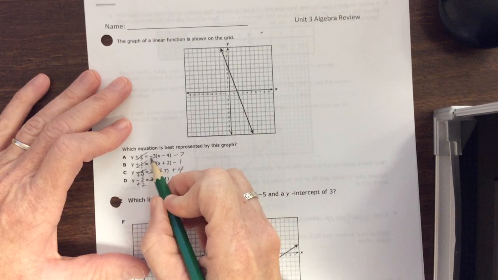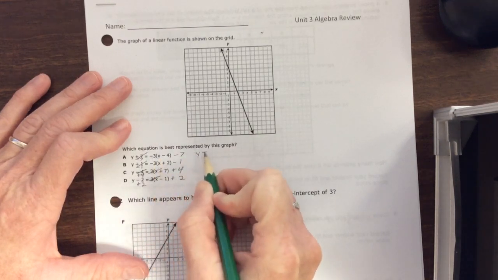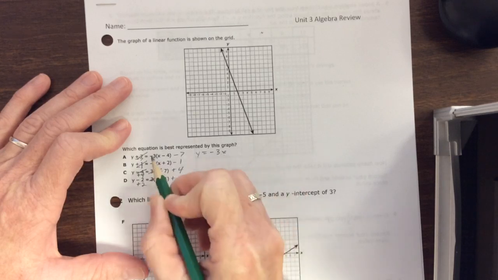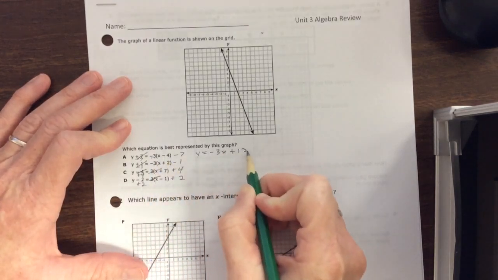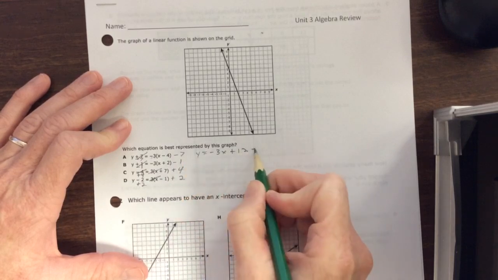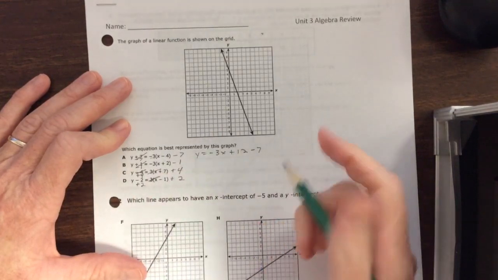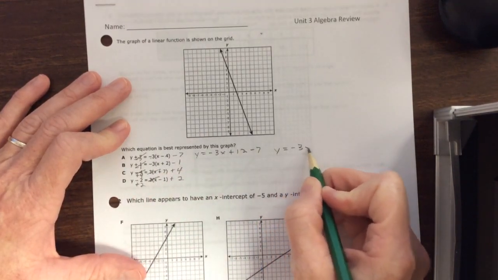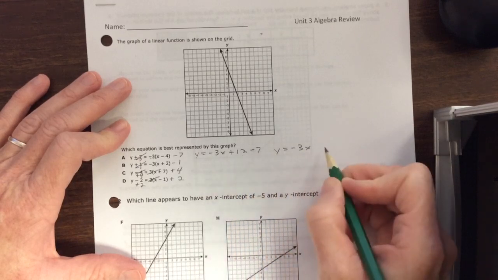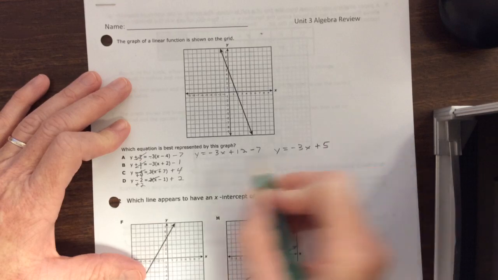So I know negative 3 times x is negative 3x. So we have y equals negative 3x, and a negative times a negative is a positive 12. And then we also have minus 7, so I need to finish this. I'm going to keep going this way so that I have room to do both. So now we have y equals negative 3x, and 12 minus 7 is 5. So that gives us plus 5, and it looks like that's our answer.